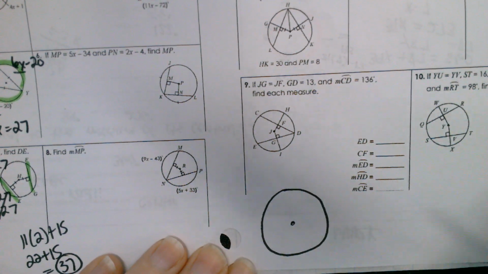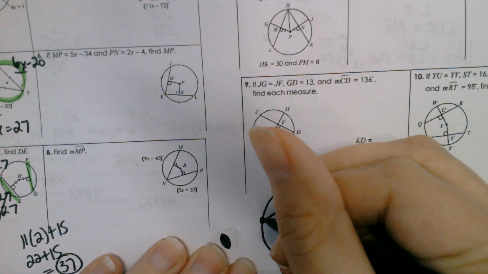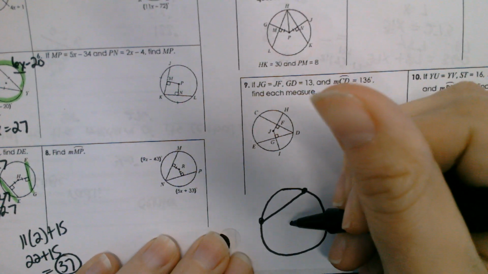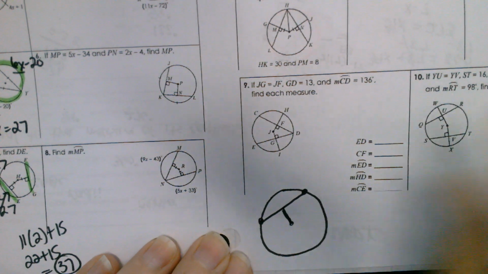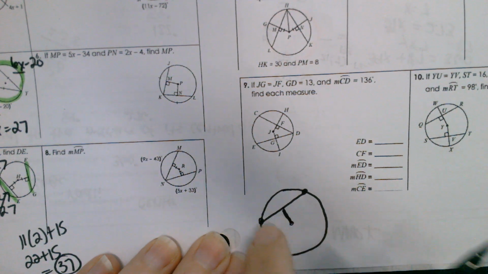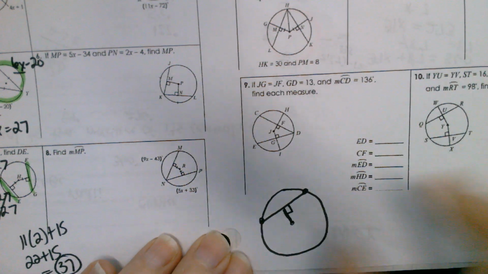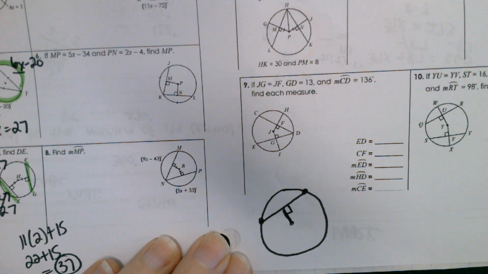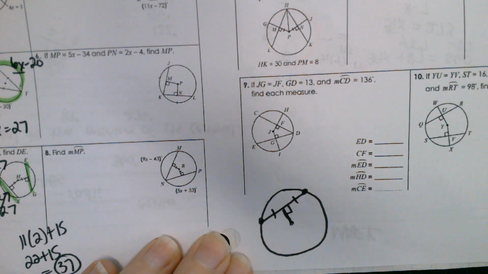First thing that we're going to draw, if we have a chord, any chord whatsoever, and either the diameter or part of the diameter, so it goes from the center to the chord itself and is perpendicular, guess what it does to the chord? What do you think? What's it going to do to that chord? It cuts it into 2 equal parts.